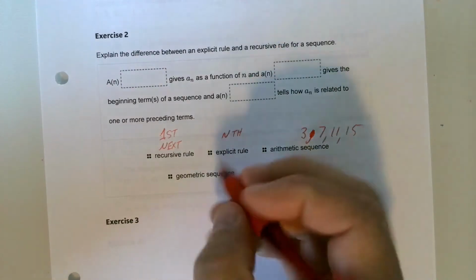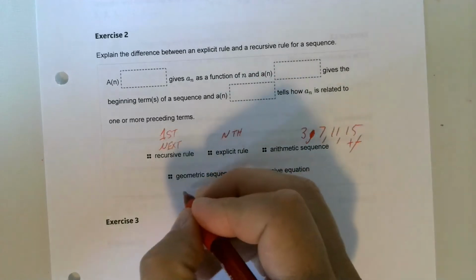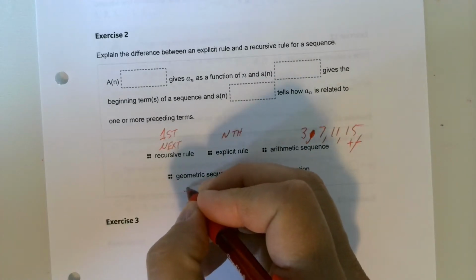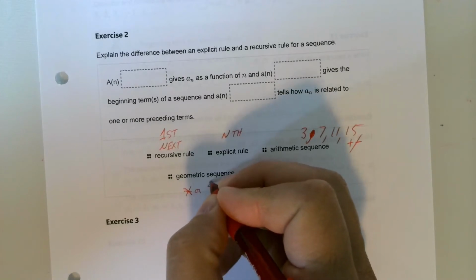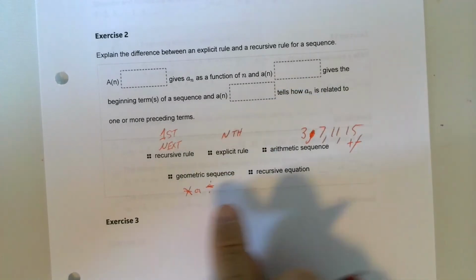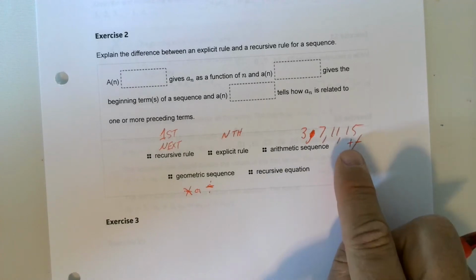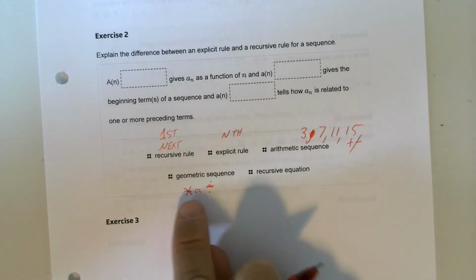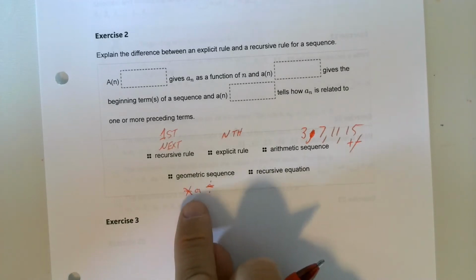A geometric sequence goes up by multiplication or division. You guys know that addition and subtraction are the same thing, it's just adding a negative number, and multiplication and division are the same thing. Division by 7 is the same thing as multiplying by 1/7.